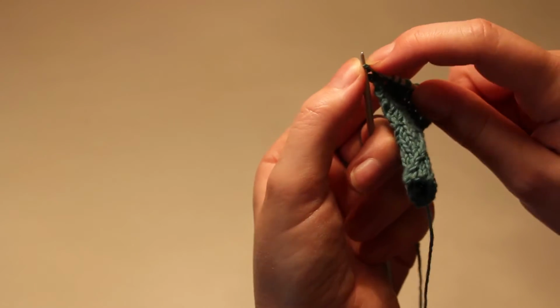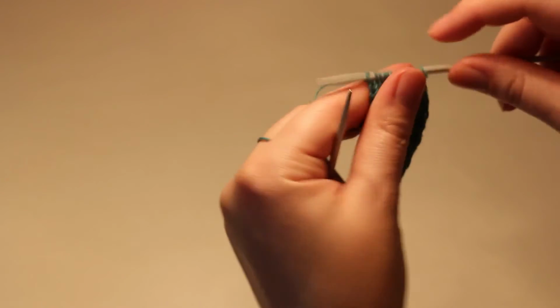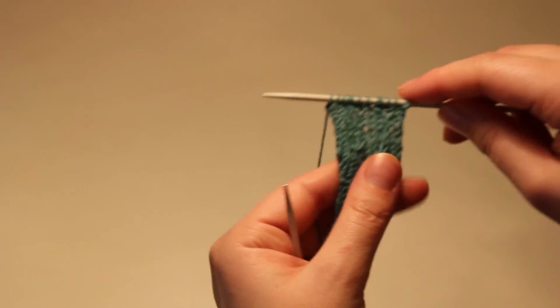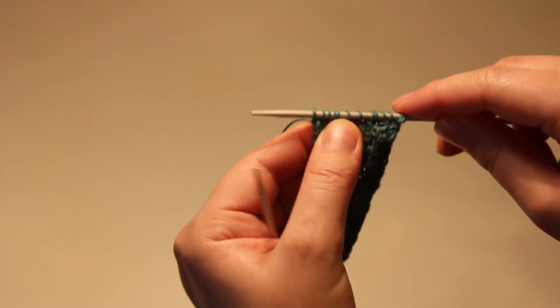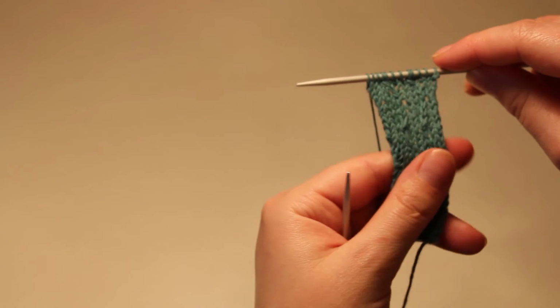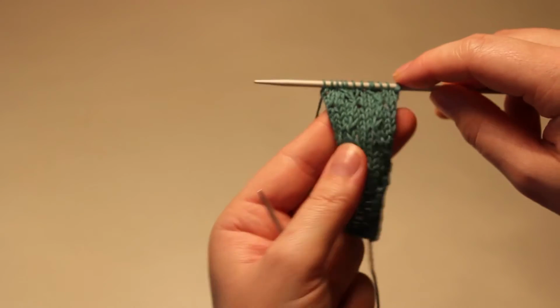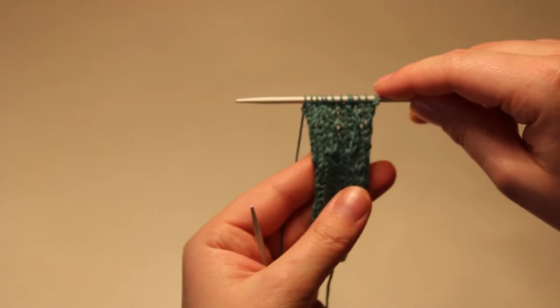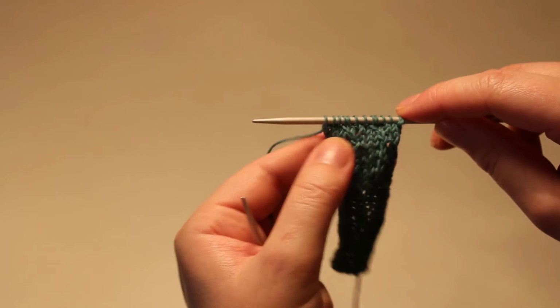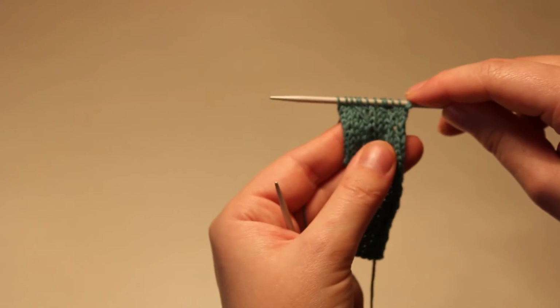And you'll just continue on with that. Obviously, I think you should practice first. So, that's how you do that. It's not particularly easy, but it's a very great method to be able to use. You can really make some really great things.